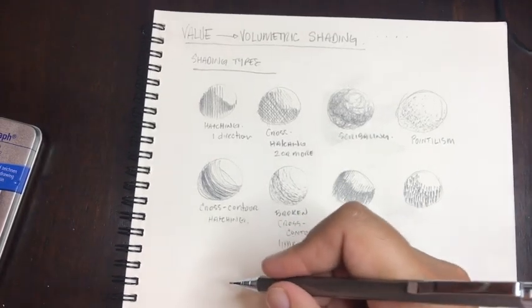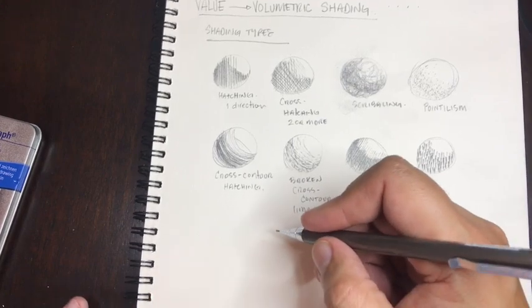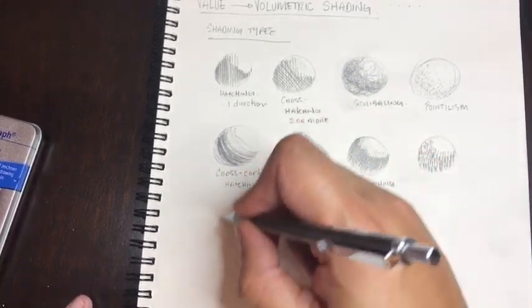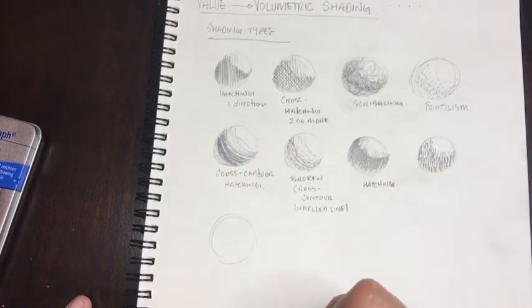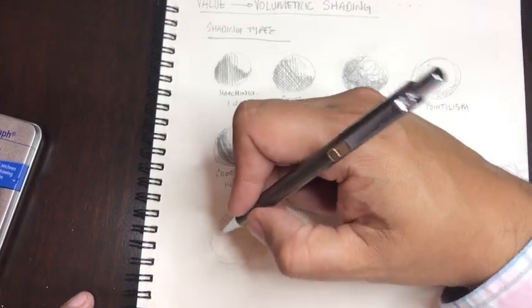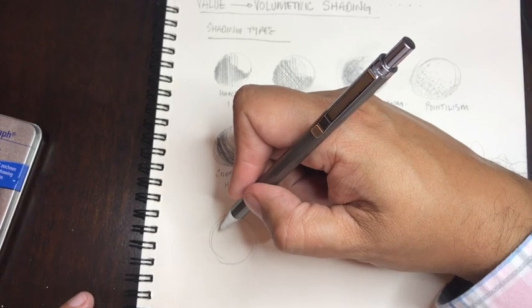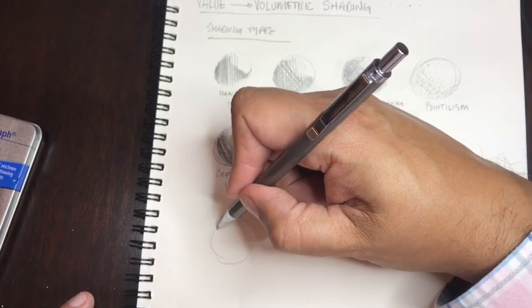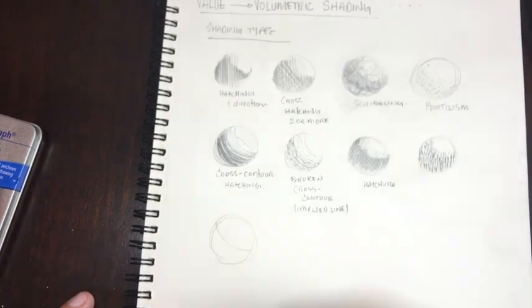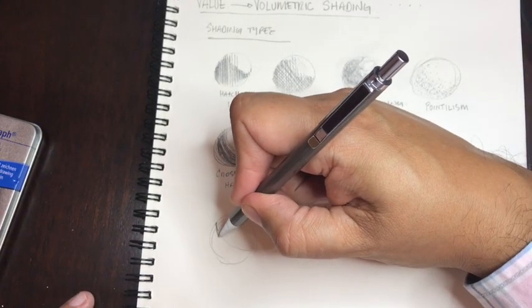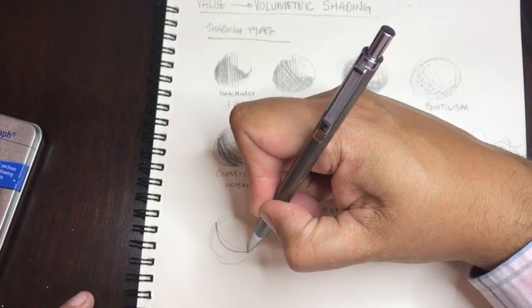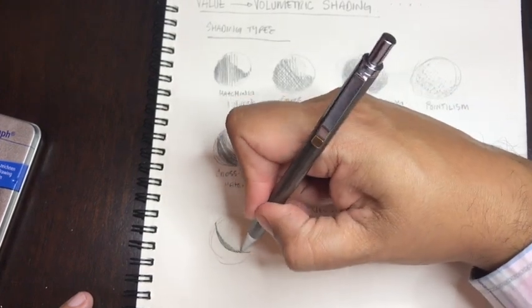Okay, let's try another one. This one's a play off the cross contour hatching. I'm going to use the cross contour lines. Let me pencil in that curve as a guide. And this one is actually using dynamic line instead.